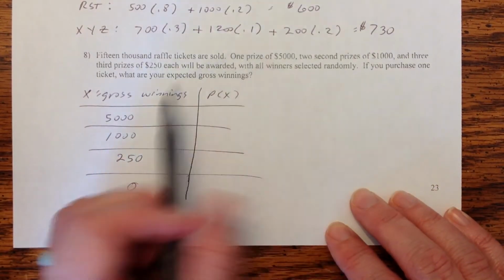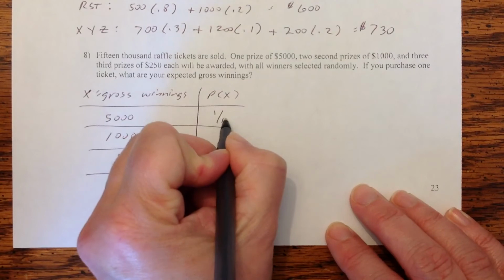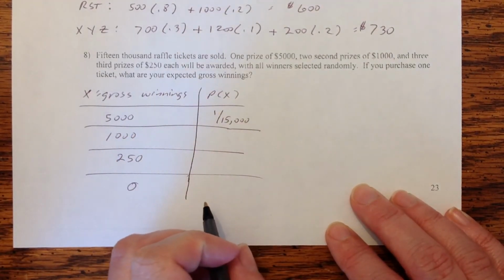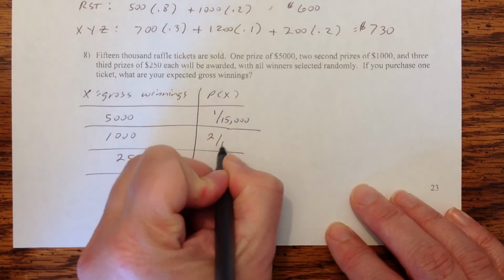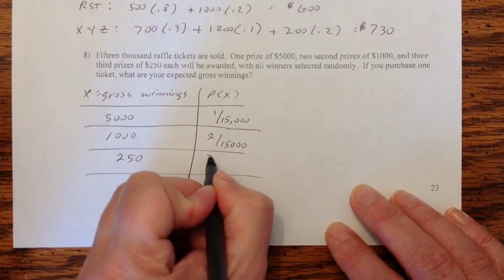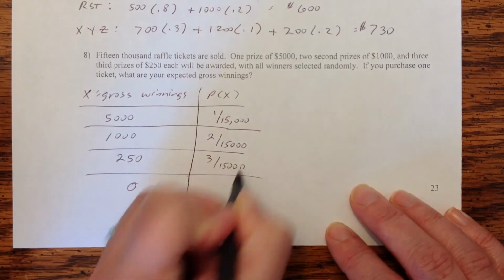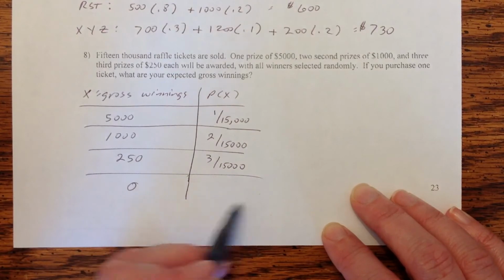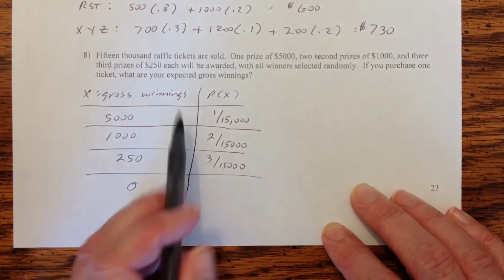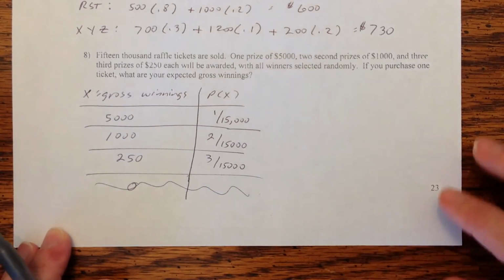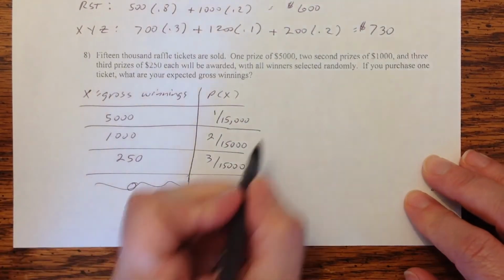Well, there's one prize. So there's 1 out of 15,000 tickets, right? There are 2 out of 15,000 that could be 1,000, and then there are 3 out of 15,000 that could be a third place. This is the fraction that would add all of this to 1, but remember you're multiplying by 0, so it's not needed in the table.